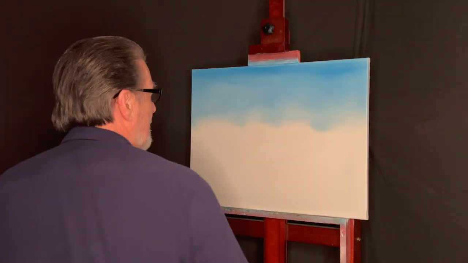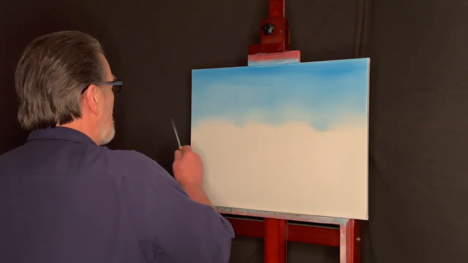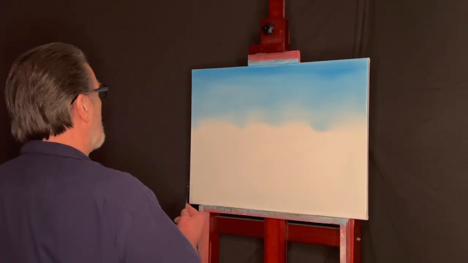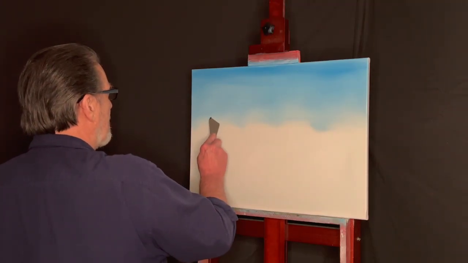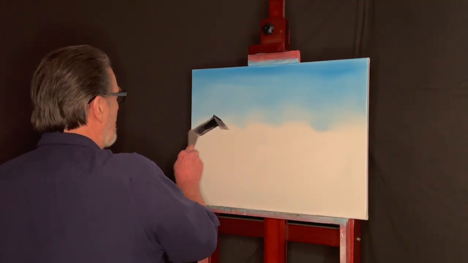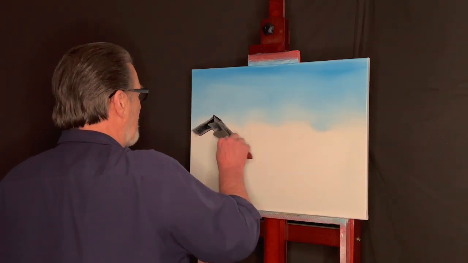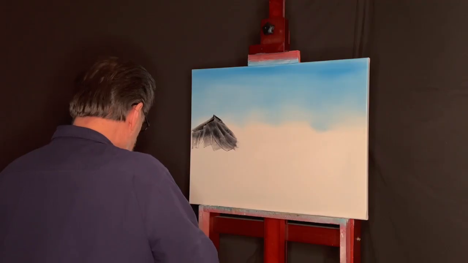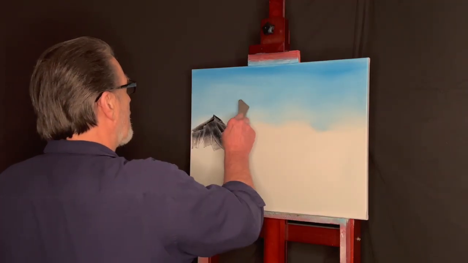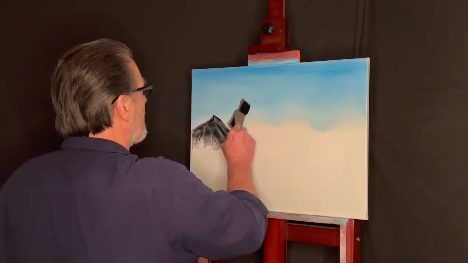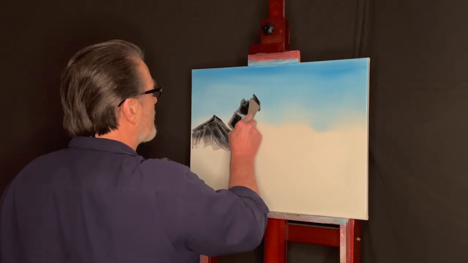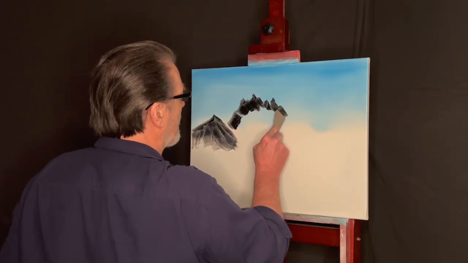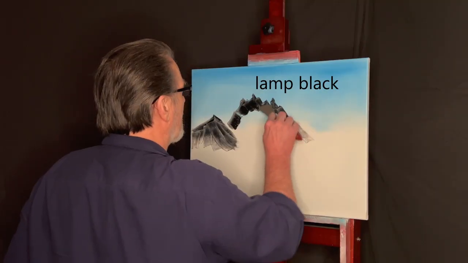All right, now let's see, I want one mountain over here. Maybe about right there. It kind of goes off that way and down there. And then I want a taller mountain with some kind of sharp peaks behind it.